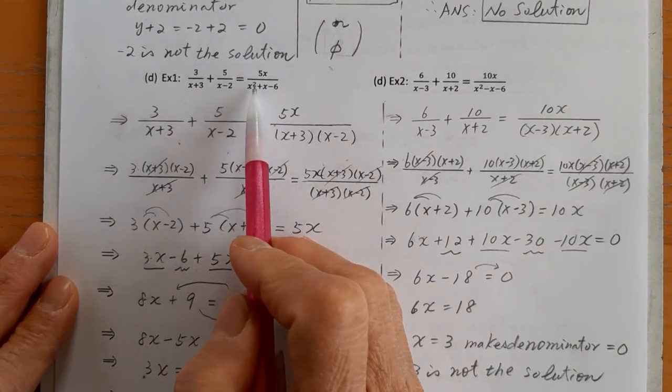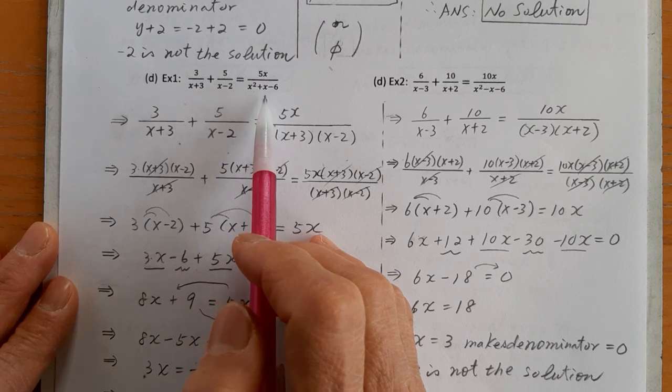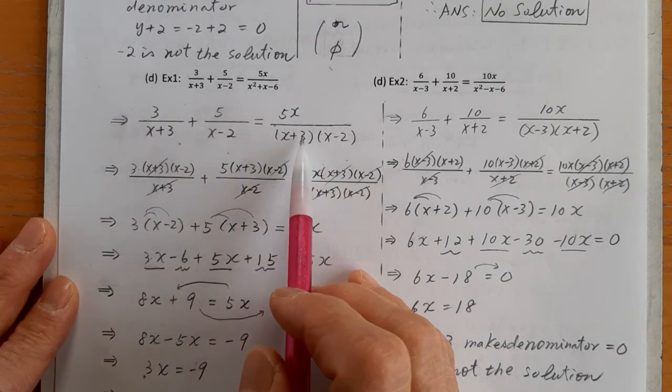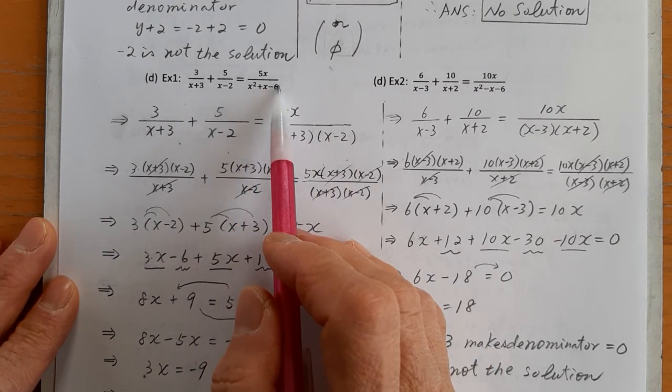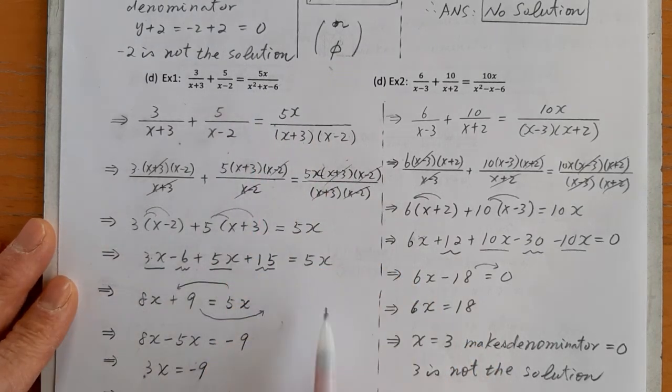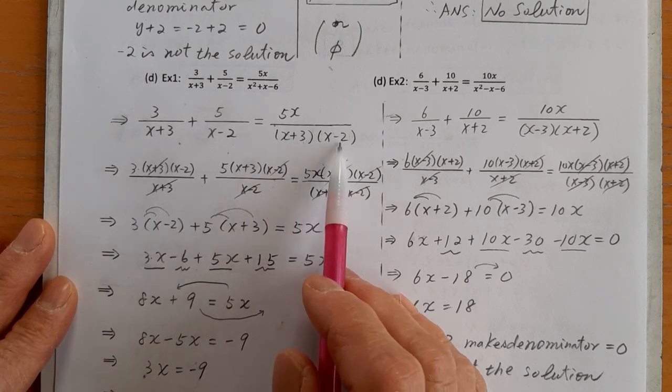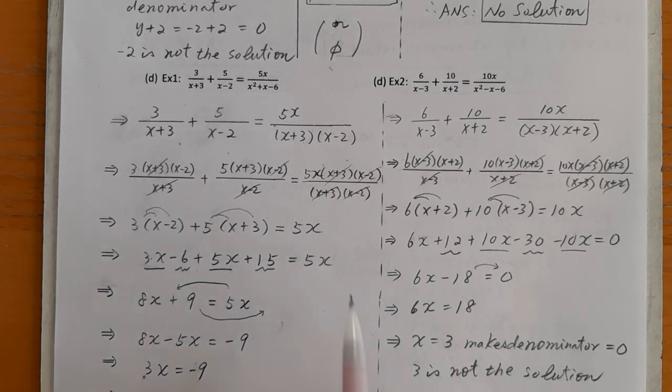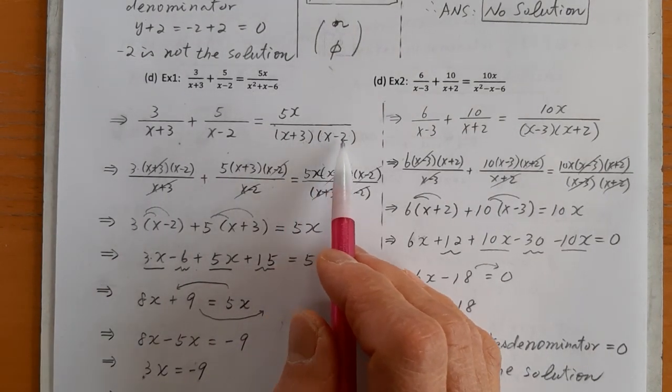First of all, we factor x squared plus x minus 6. We need to find two numbers that multiply to negative 6 and add to positive 1. So it's positive 3 and negative 2. So you put x plus 3 times x minus 2.